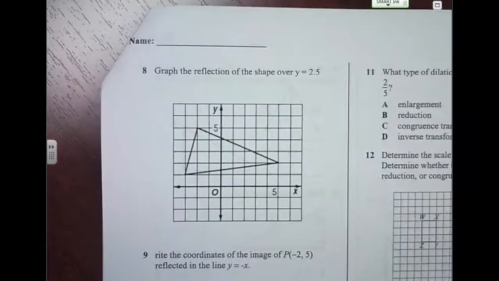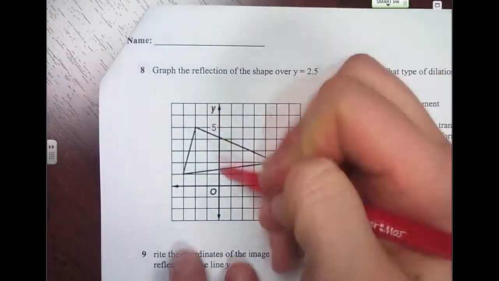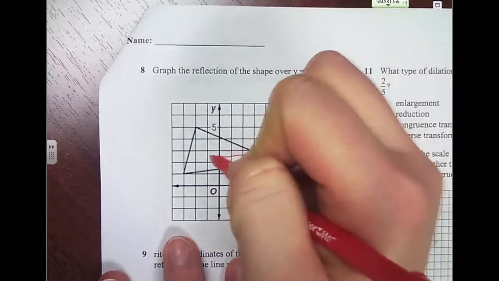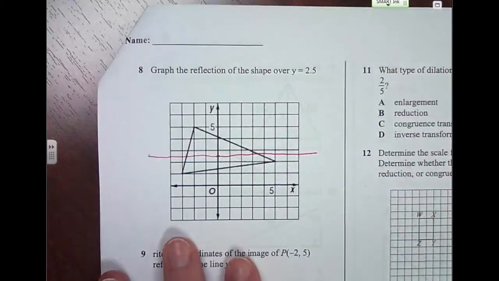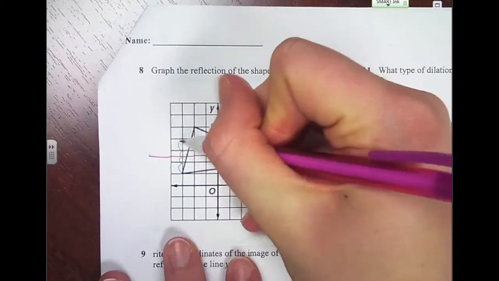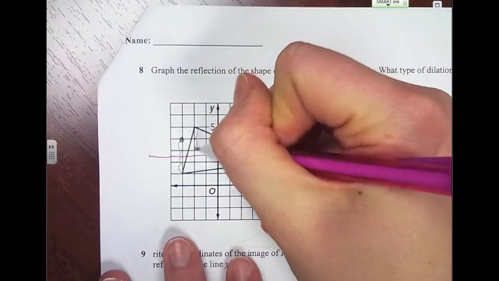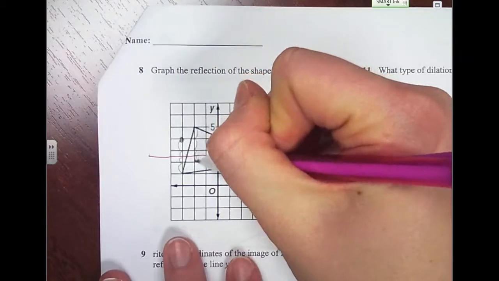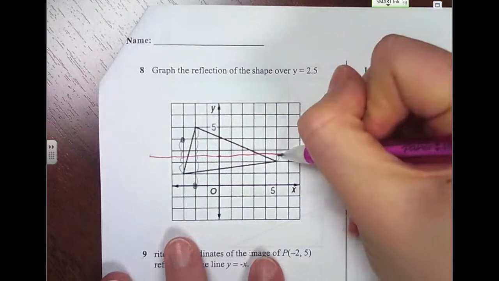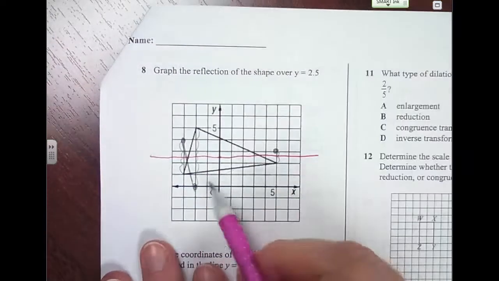Number 8, graph the reflection of the shape over y equals 2.5. So y equals 2.5, here's 2.5. So we want to go over this line right here. So count your points. So this one's up 1.5. So I'm going to go a half and then 1, graph the new point. This one right here, down 1, 2.5. So I'm going to go a half, 1, 2, graph my new point. This one is just a half, so go a half above that and graph your new point. And there's your reflection.